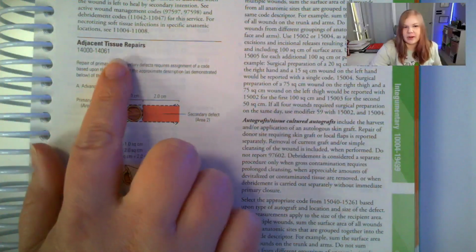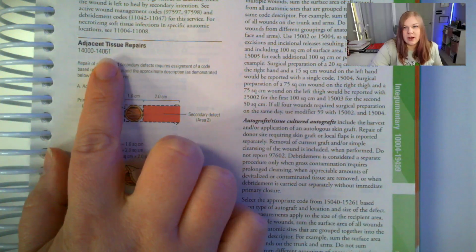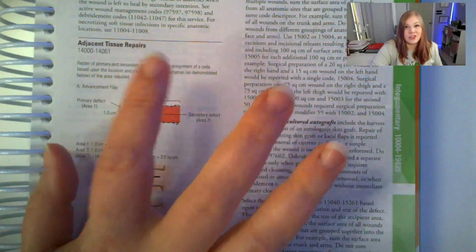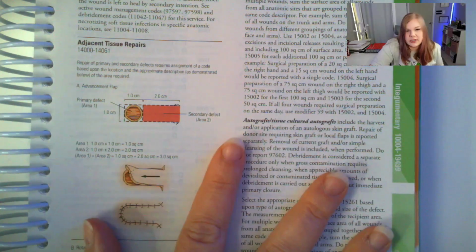So to start with, our code ranges for our adjacent tissue repairs are codes 14000 through 14061. They're broken down, some of them by location, and some of them by just the square centimeters, regardless of location. So we'll go through a couple of examples because I want to make sure you have a good handle on this. There are instructions in the CPT book, but one of the primary things I want you to understand first and foremost when you're looking at an adjacent tissue transfer rearrangement is that these codes, the adjacent tissue transfer rearrangement, and what is referred to as undermining are two completely different things, totally coded differently.